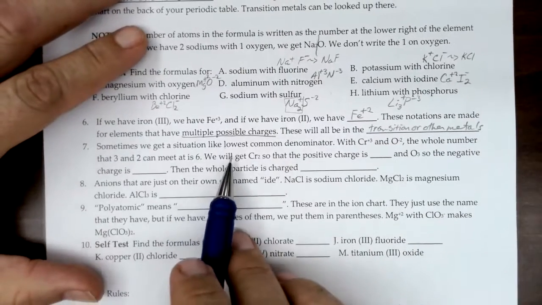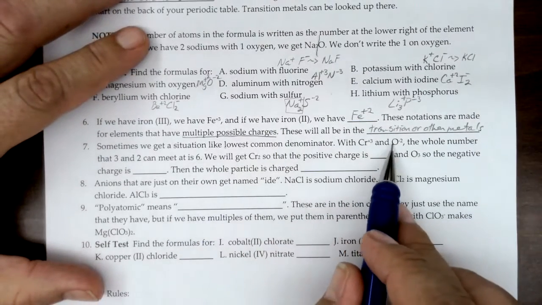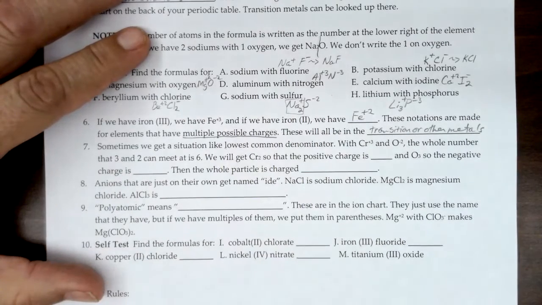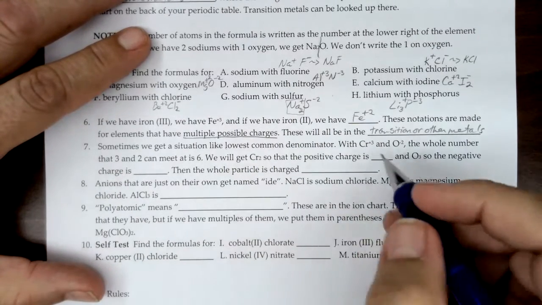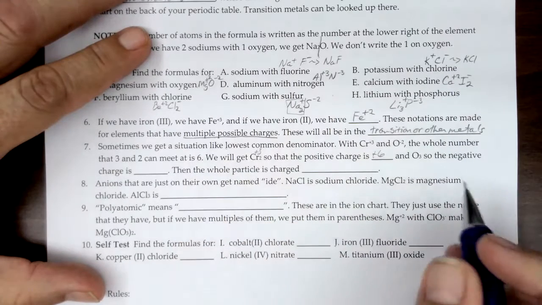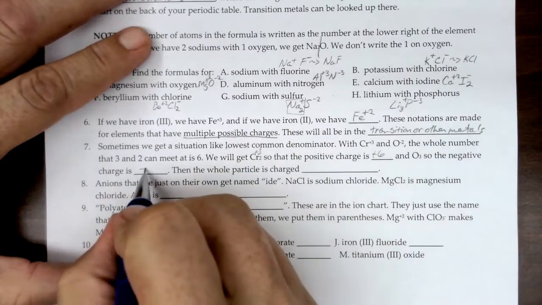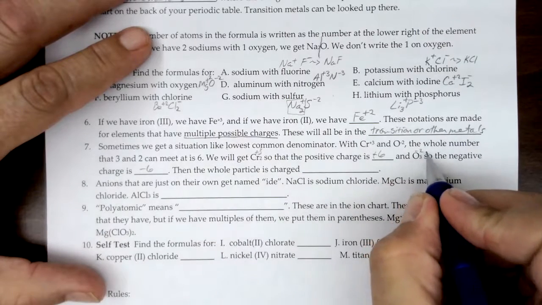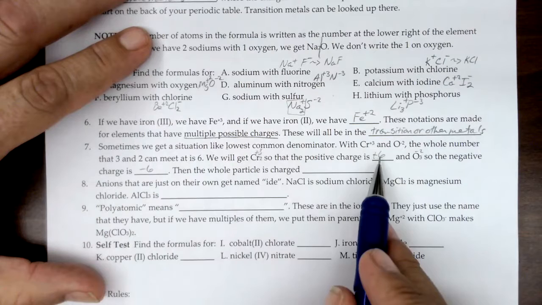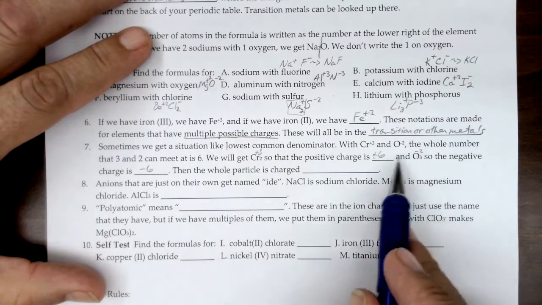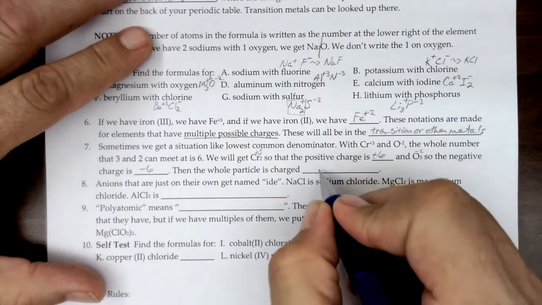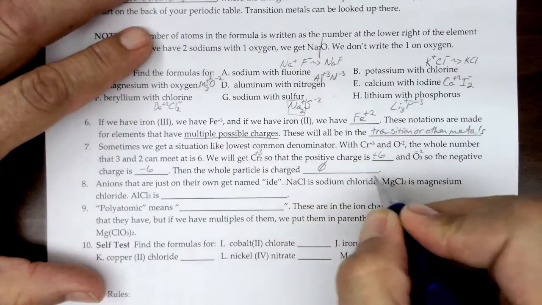Sometimes we get a situation like lowest common denominator with Cr plus 3 and O minus 2. The whole number that 2 and 3 can meet at is 6. We will get Cr2, so that positive charge is positive 6. Remember, there's a plus 3 in here, right? And O3, so the negative charge is negative 6, because remember, there's a negative 2 on that. So what we have is 2 sets of plus 3, which is positive 6, and 3 sets of minus 2, which is negative 6. And then the whole particle is charged, as we said before, 0 or neutral, if you want, neutral.